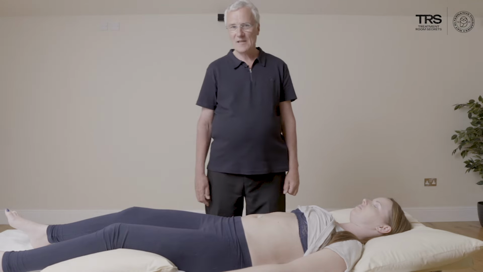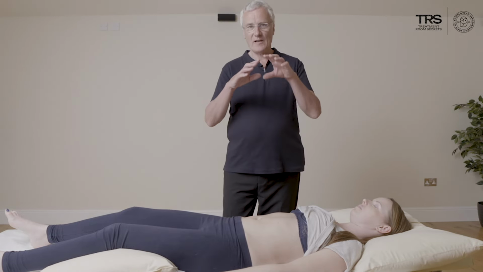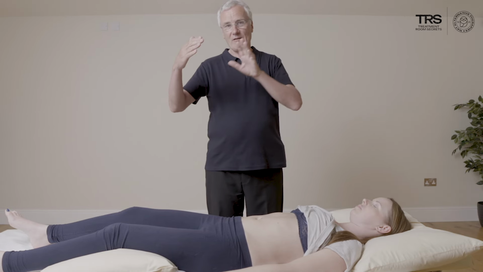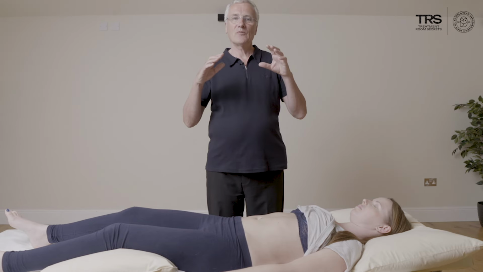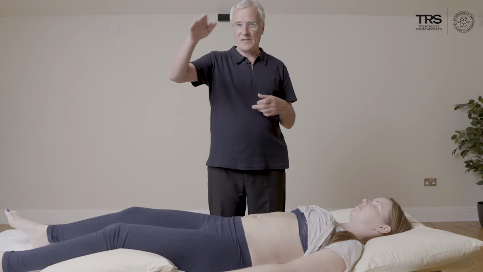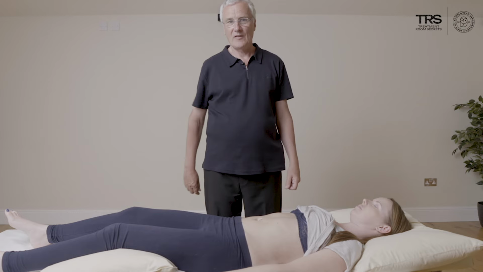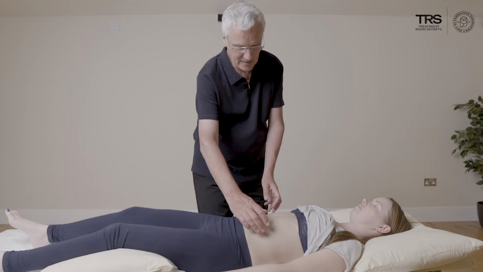So for the work around the psoas, the prerequisites for that really are the work around the back, the moves particularly up the spine, because the psoas is attaching onto the lumbar vertebra there. And it's also nice to do the front work around the diaphragm because of the continuity of the diaphragm with the psoas at the back and down through the abdomen. So I like to start by working at the diaphragm.